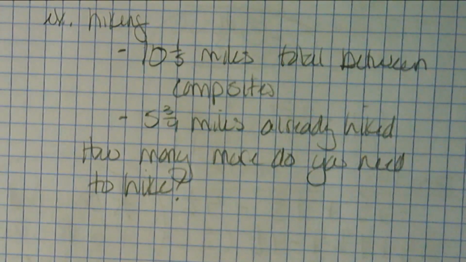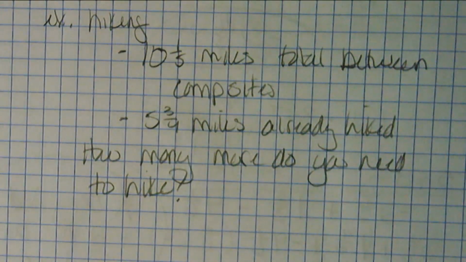Once you're done doing this on your own, talk to someone sitting by you, make sure that you got it right. Make sure you got your game plan right. Remember, it's parts equal to your whole.